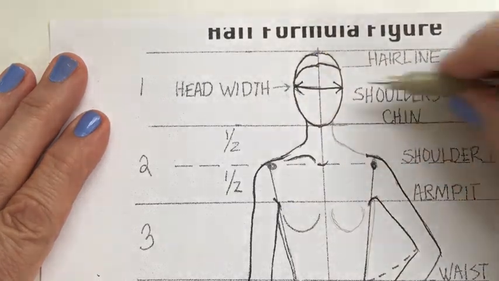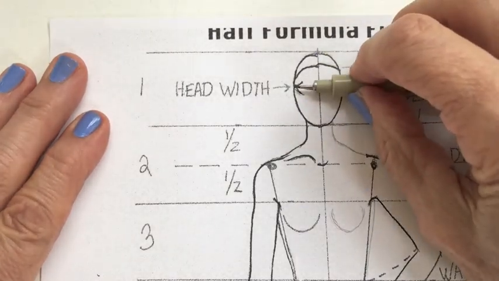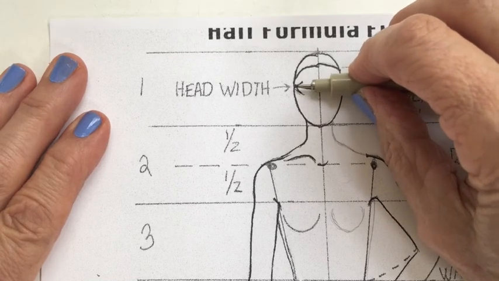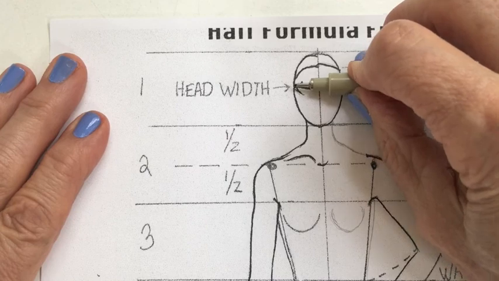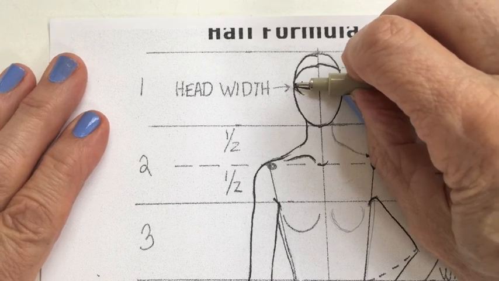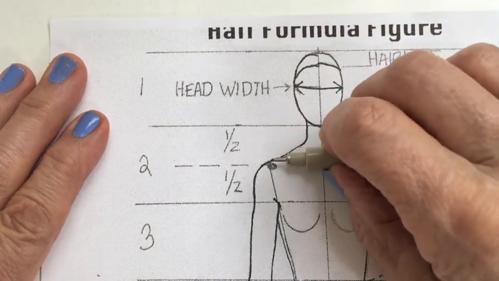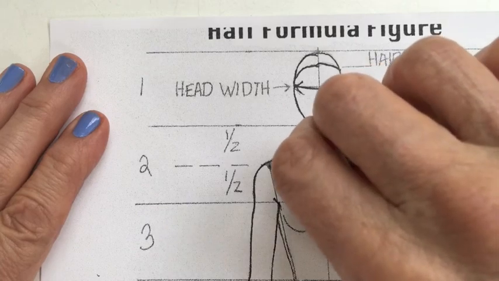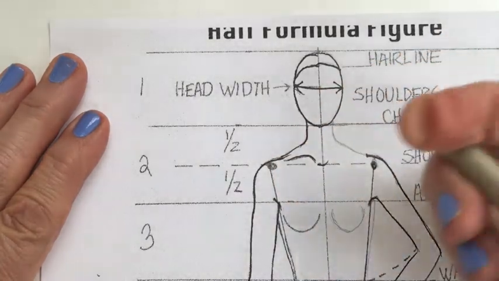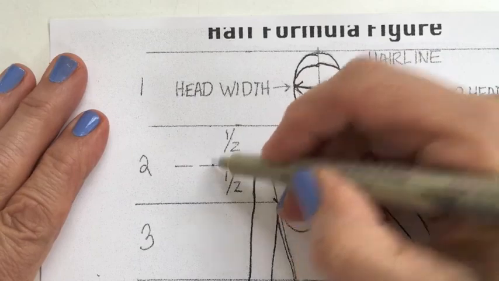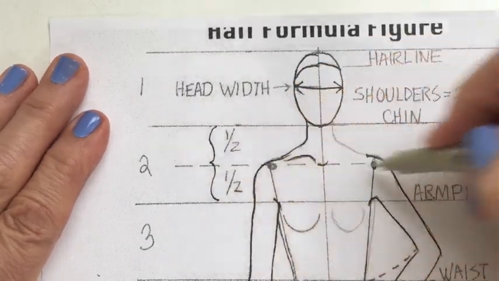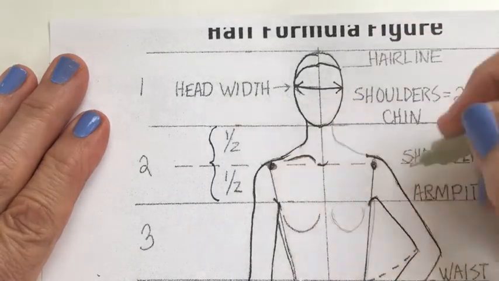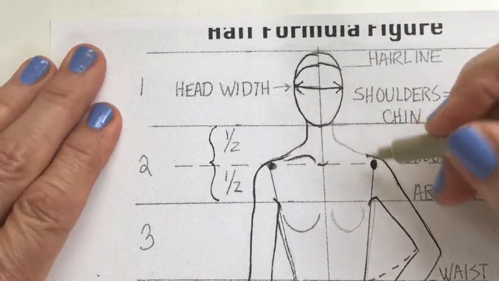So you can take that width by eyeballing and putting your pencil point on the line and on the other side of the head. And from the center of the body out, make a dot on both sides, halfway in this section too. So you're going to divide that in half, and that's where your shoulder joints will be going.